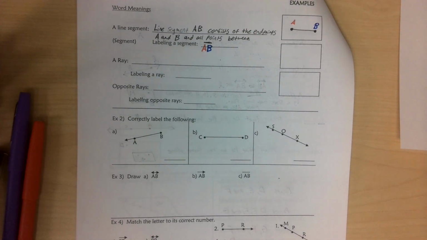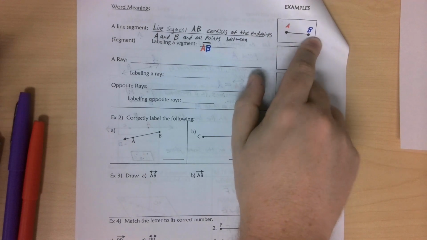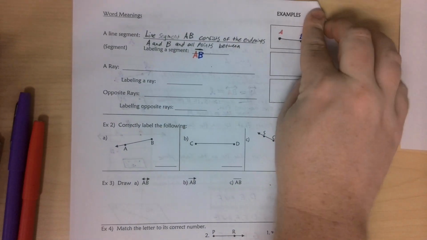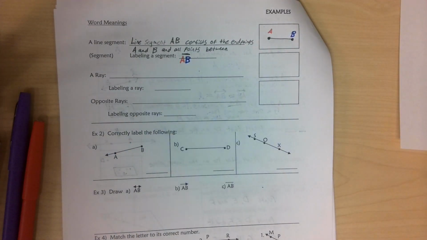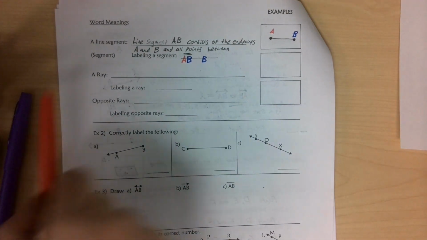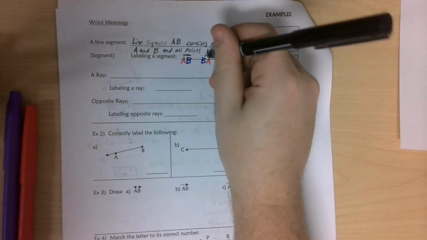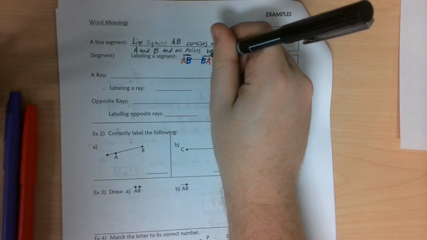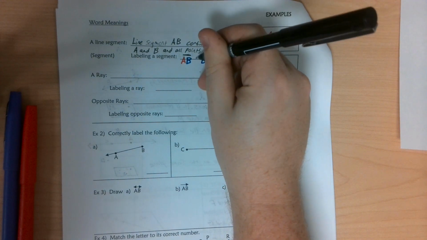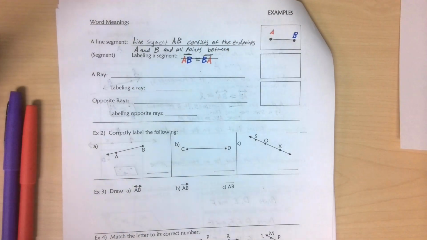But the rule still applies. Because starting from A and ending at B is the exact same thing as starting at B and ending at A, we could also call this line segment BA. You might occasionally see line segments labeled much like lines are, but it's not often. Most times we really care about those endpoints.